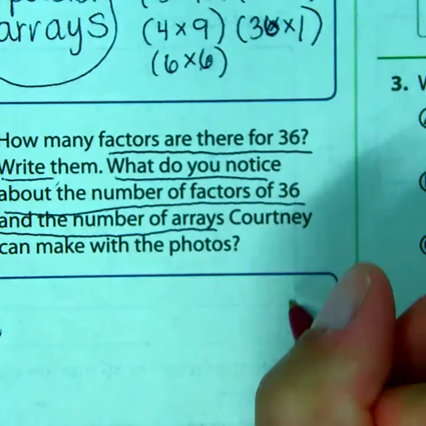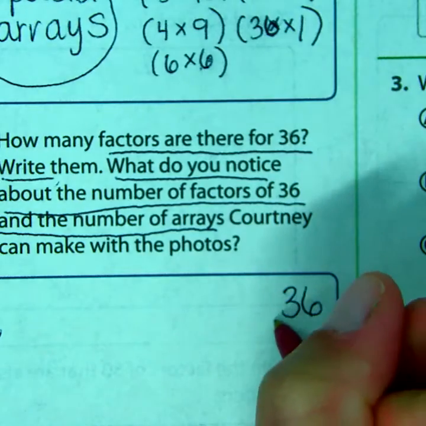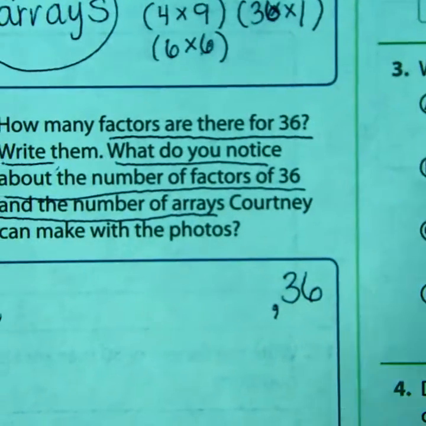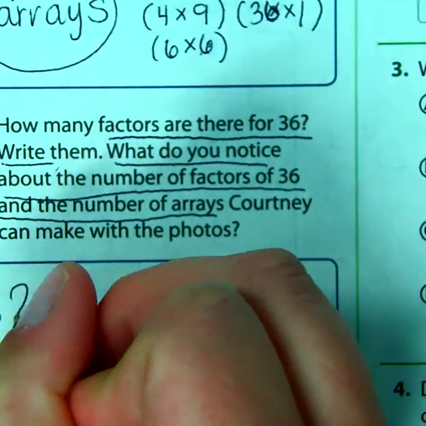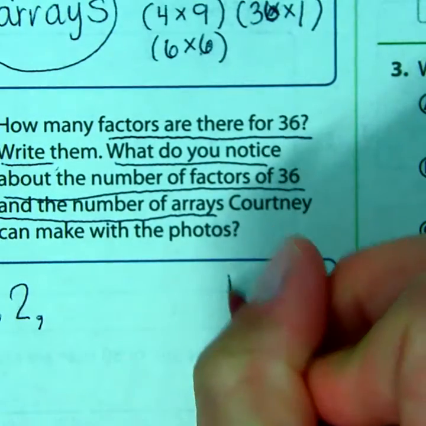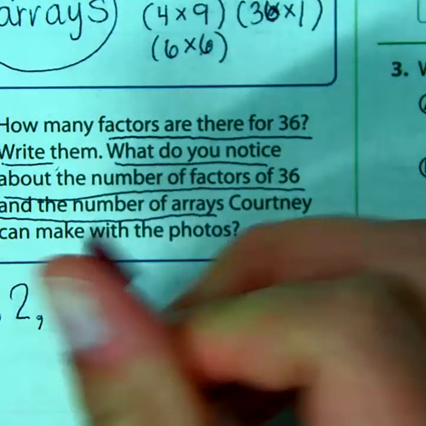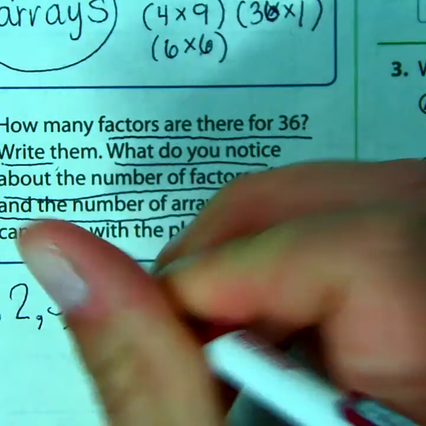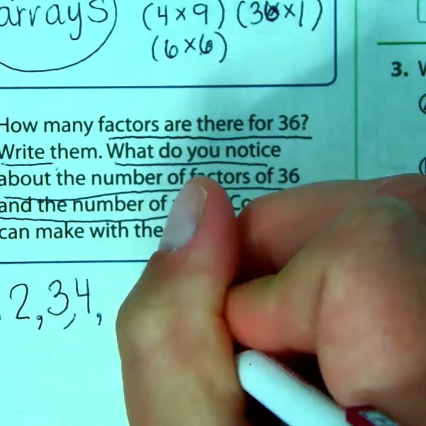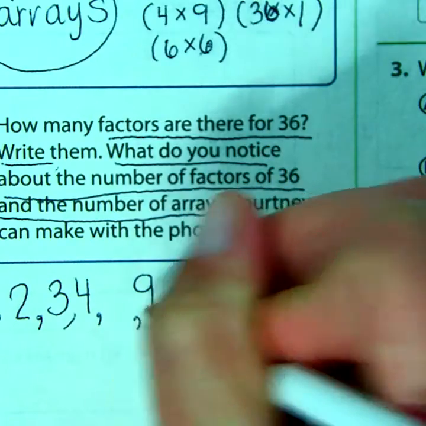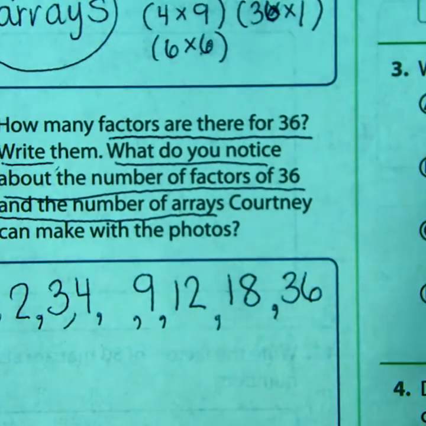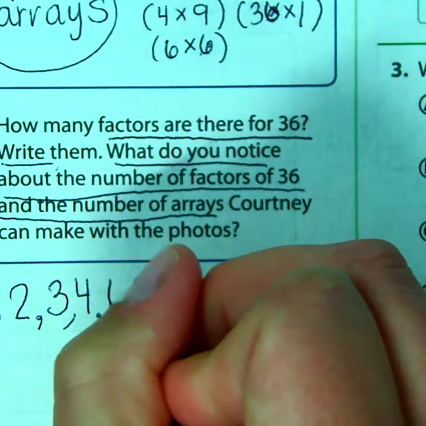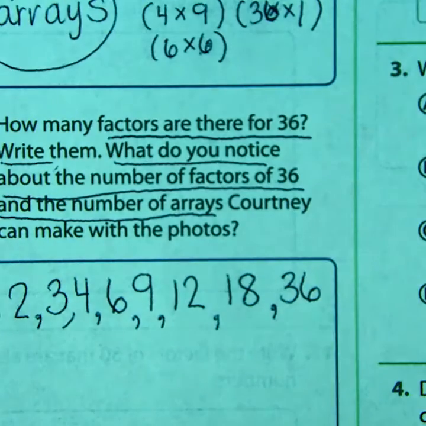I know that 1 times 36 is equal to 36. And then I said 2 times 18. 3 multiplied by 12, 4 by 9, and then I also have that 6 by 6, but what we're going to do is just include the number 6 here because we don't need to write that twice.